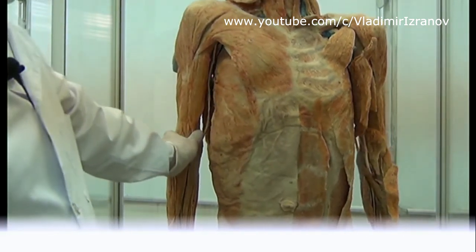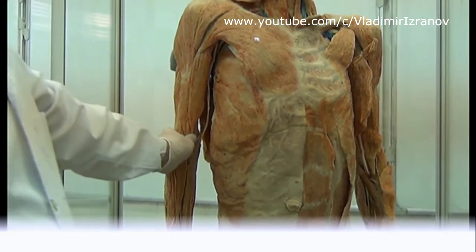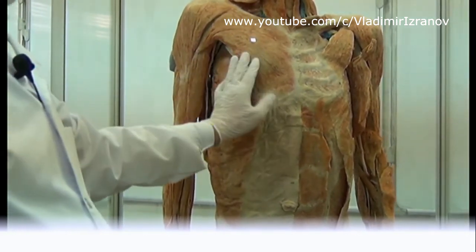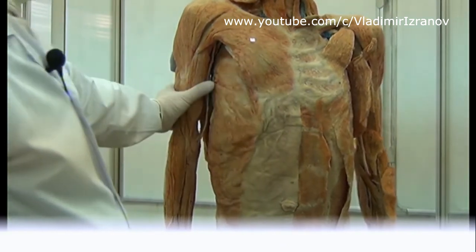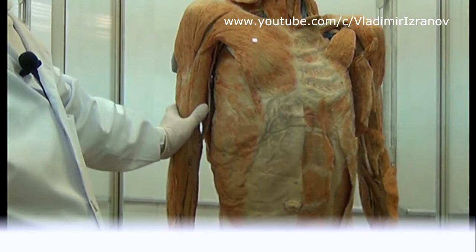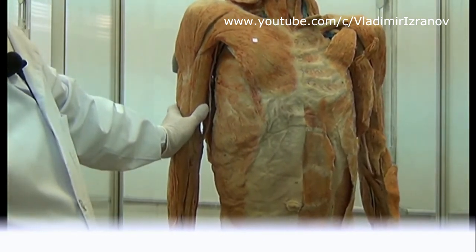What's necessary to do to inspirate with contraction of musculus pectoralis major? To fixate an arm.